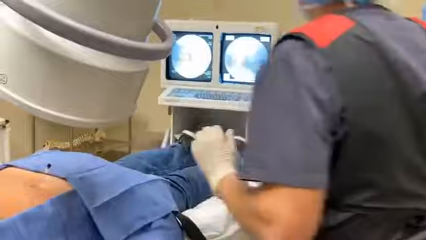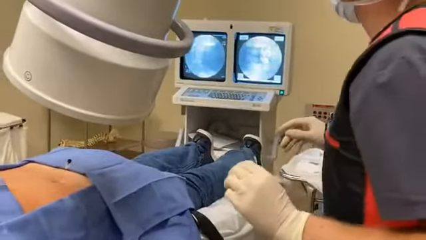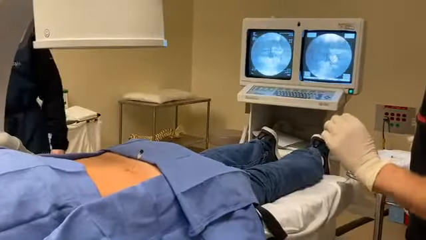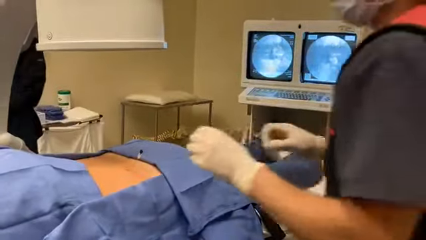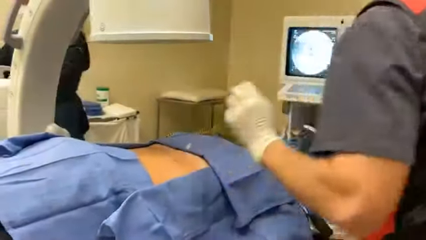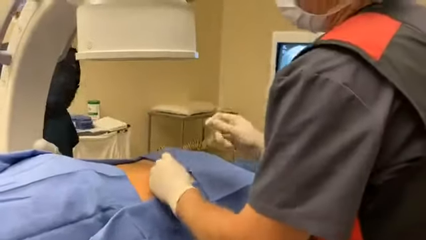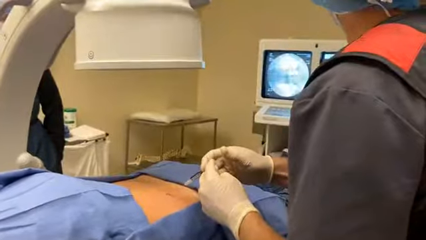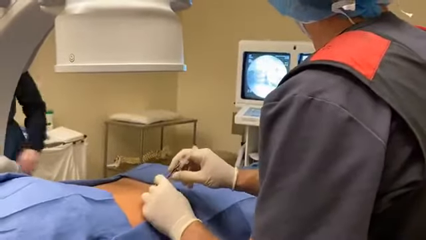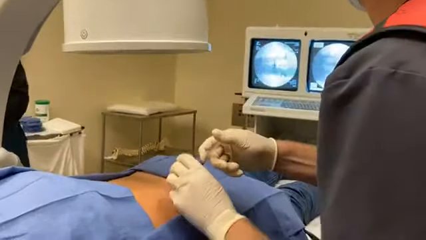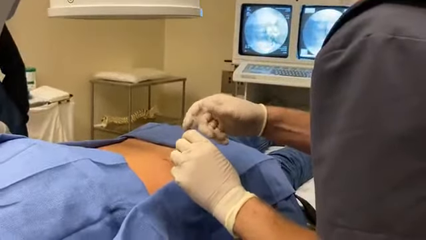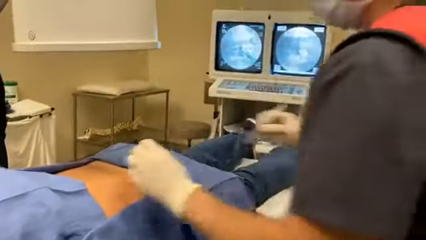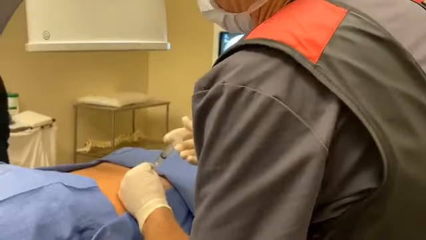Good. Save that. Put it on the right. Go AP again. Need more contrast. Good. And that looks good. Save that. I'm not going to go lateral right now. I'm just going to put the contrast on it because I'm totally confident where I'm at. On live. Off. Advance it a little bit. On live again. Good. And that's the L5 nerve. A little medicine on that nerve, okay?